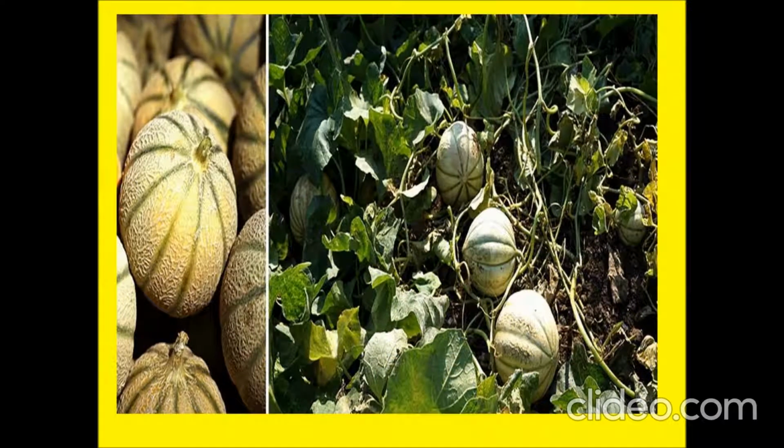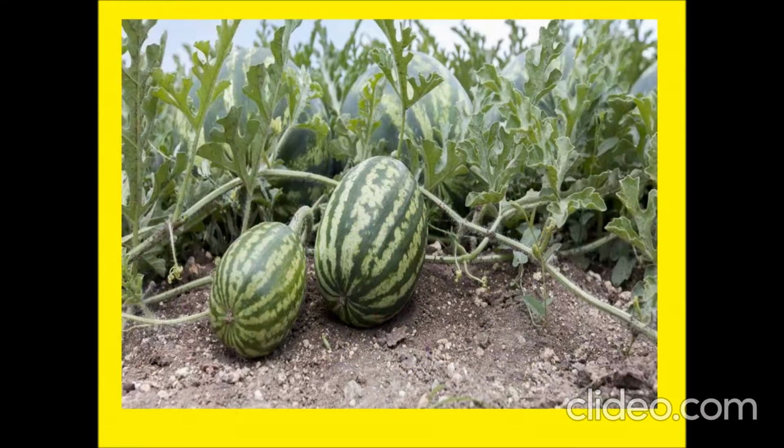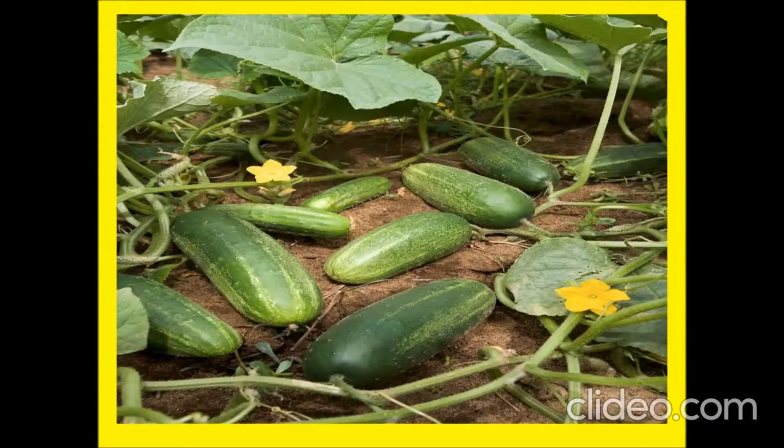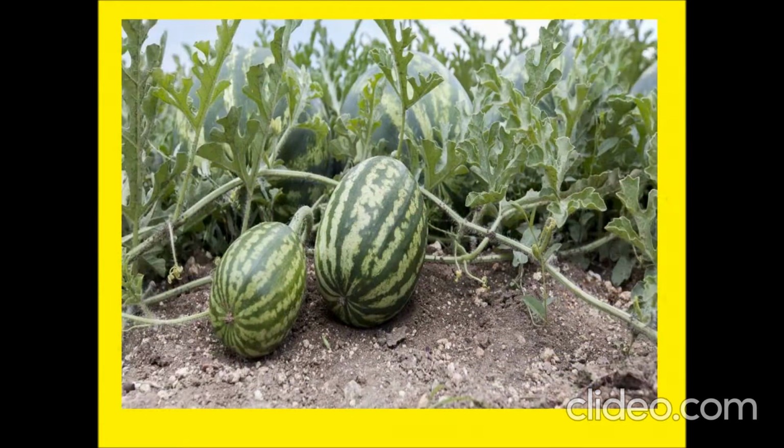Let's see some example of creepers. The first example is muskmelon. Children, I know you all love to eat muskmelon, watermelon. So children, these all fruits, plants, they come under the category of creepers. This muskmelon, cucumber, it is one of the another example of creepers. Children, you can see their fruits are lying down on the ground. So they are called creepers plant.